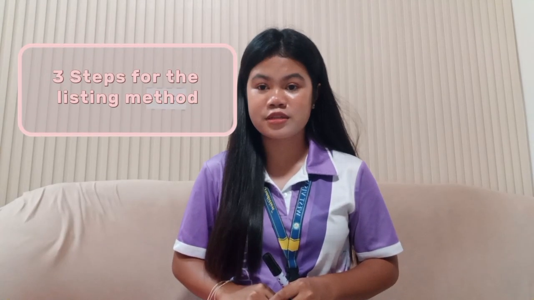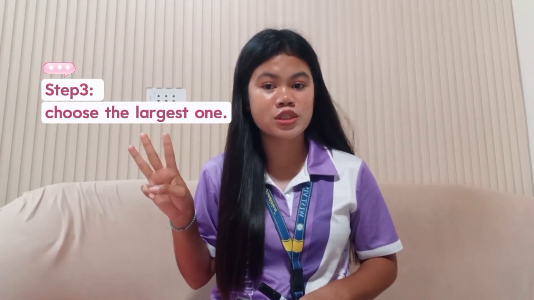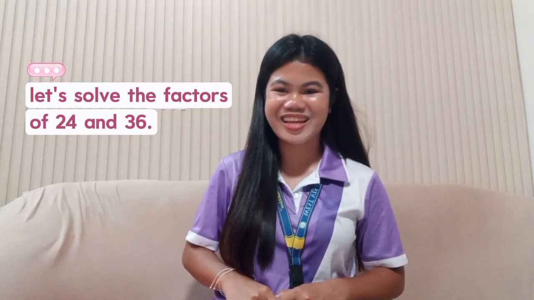So first is the listing method. In this method, factors of both the numbers can be listed. Then it becomes easy to check for the common factors. So there are three steps for the listing method. First is to list out the factors of each number. Second, mark all the common factors. Third is choose the largest one. So, are you ready to solve with me? So, let's solve the factors of 24 and 36.